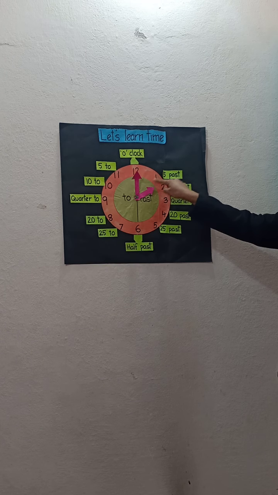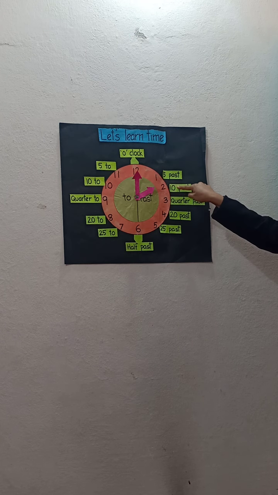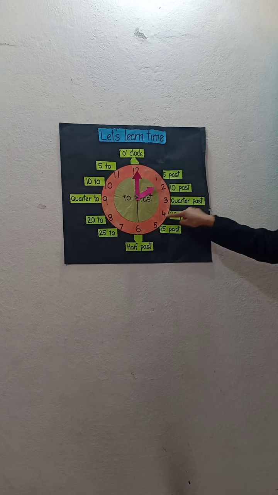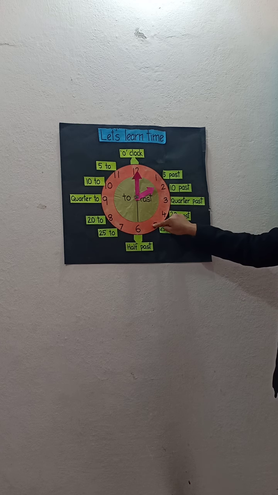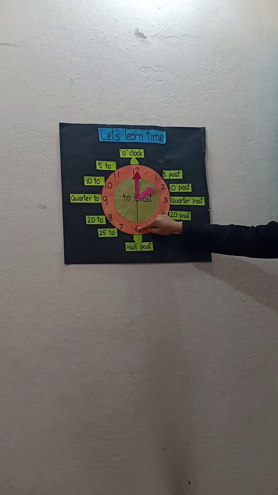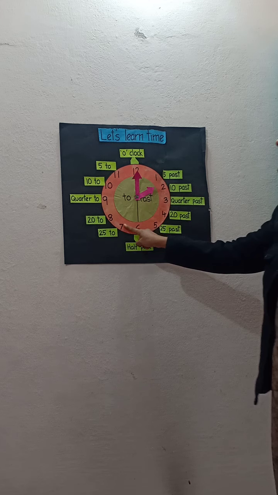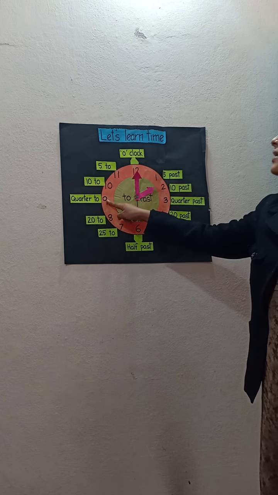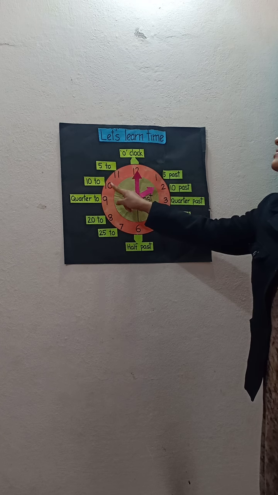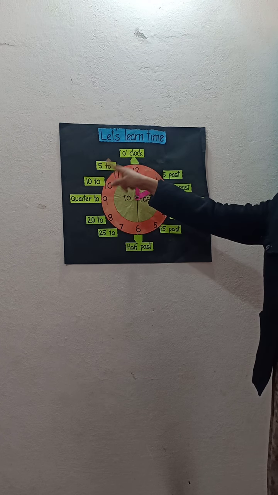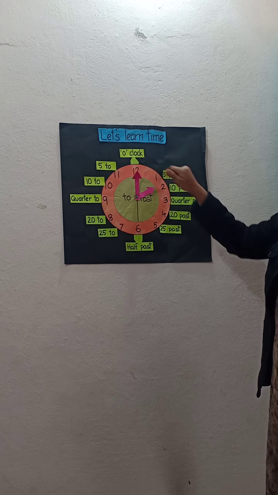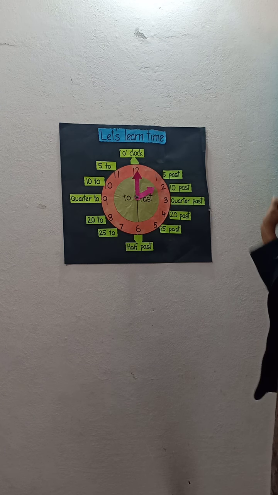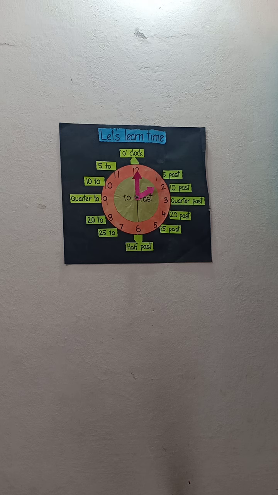This means 1 means 5 minutes, 2 means 10 minutes, 3 means 15 minutes, 4 means 20 minutes, 5 means 25 minutes, 6 means 30 minutes, 7 means 35 minutes, 8 means 40 minutes, 9 means 45 minutes, 10 means 50 minutes, 11 means 55 minutes, and 12 means 60 minutes. So 60 minutes make 1 hour.